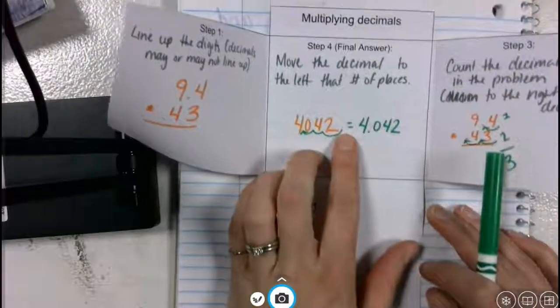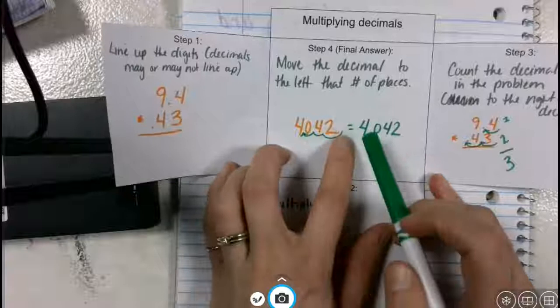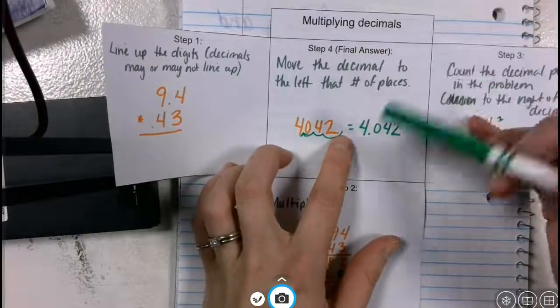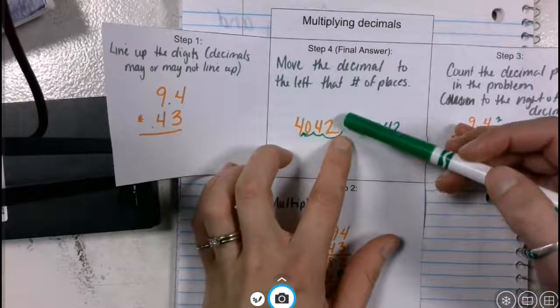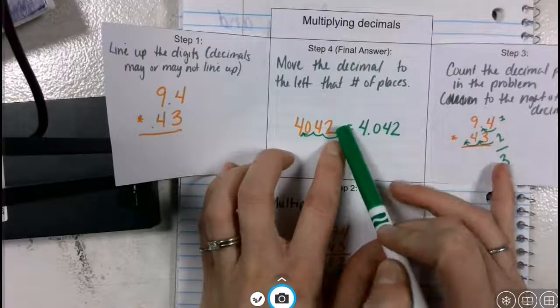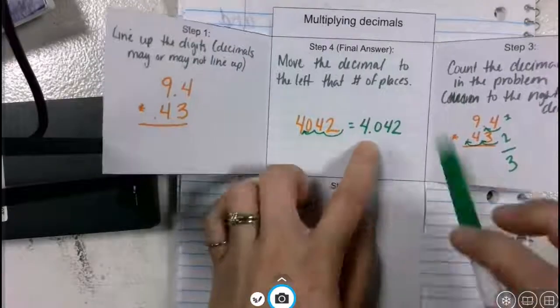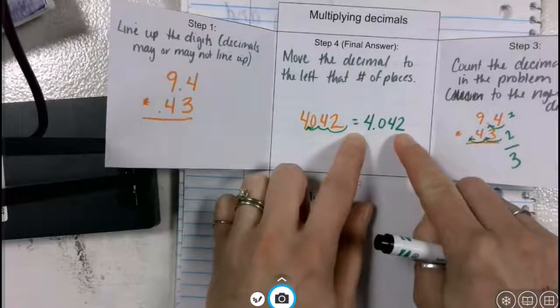So now step 4 for my final answer is I move my decimal to the left that number of places. So when I don't see a decimal in a problem, it's always just known that it's at the very end, after all of the numbers. So I take that, and since I had 3 decimal places right here, I have to move it 3 places as well for my final answer of 4.042.